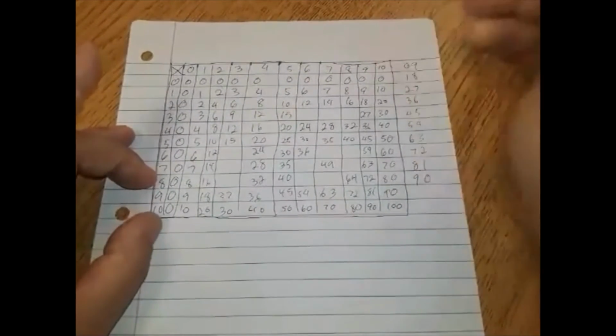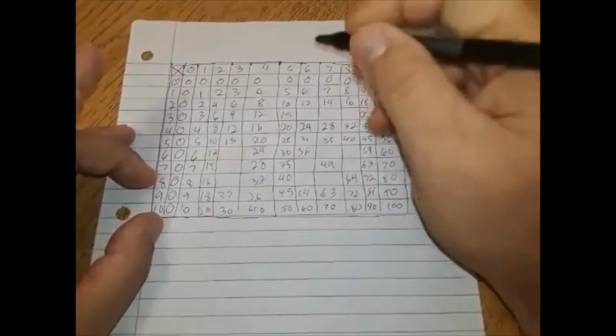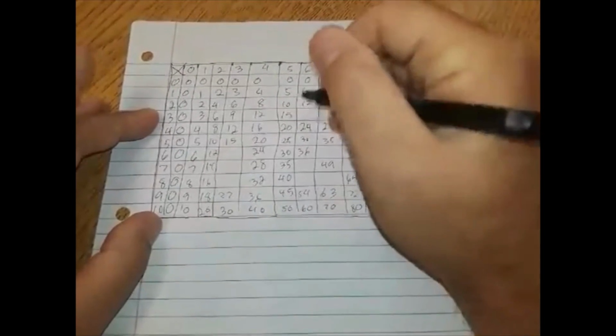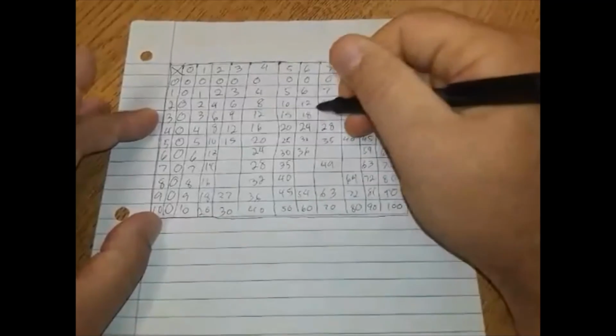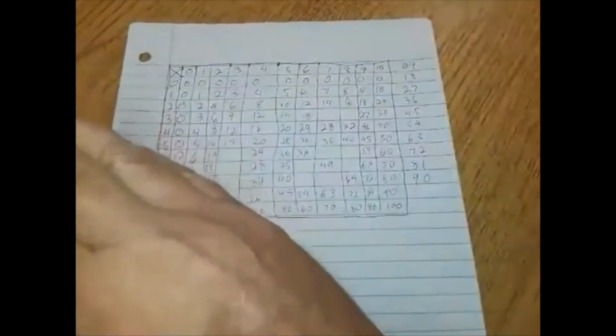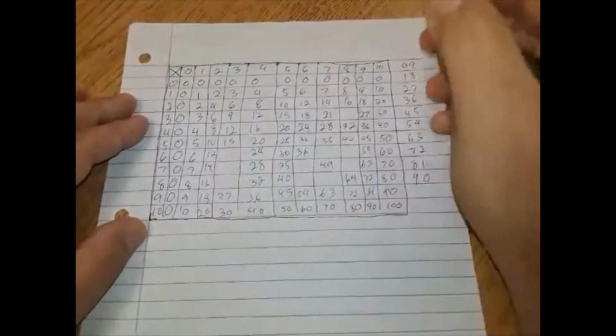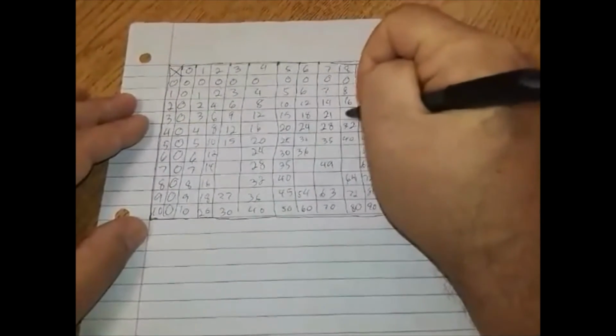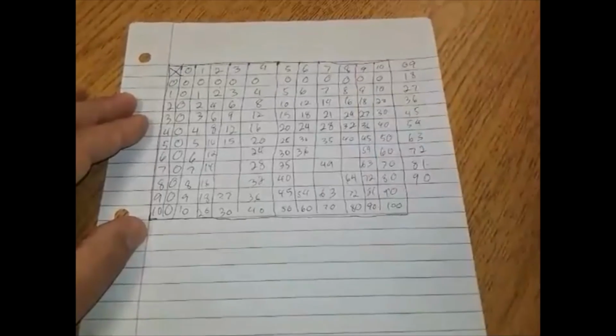We can go back and get our threes. We only have 3 more threes right there. So 15 plus 3 is 18. 18 plus 3 would be 19, 20, 21. 21 plus 3 is 24. And we have the rest of them.